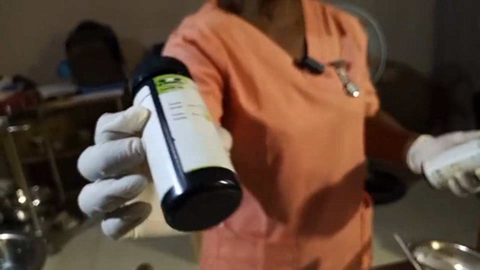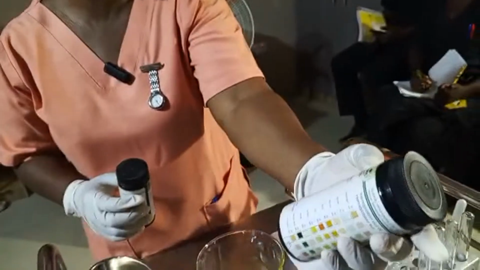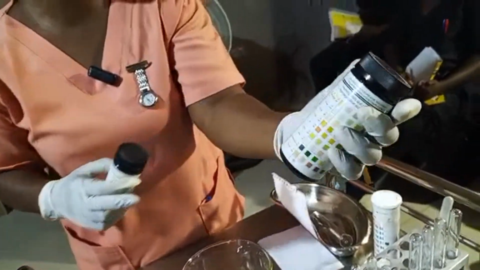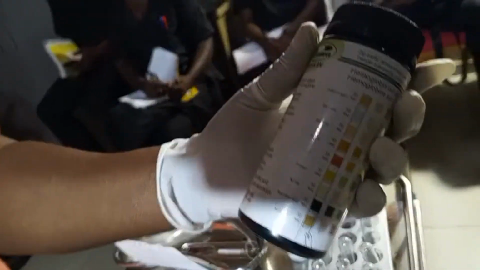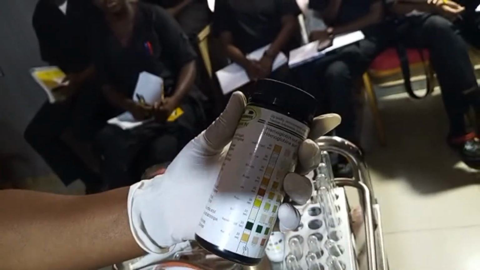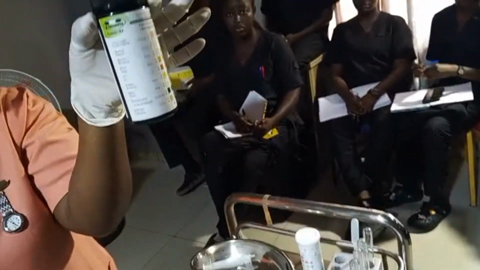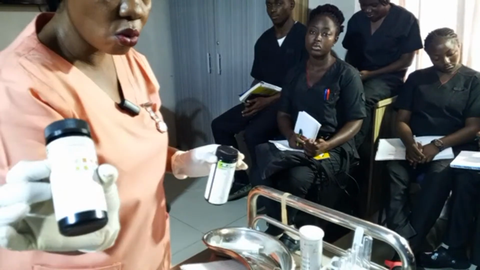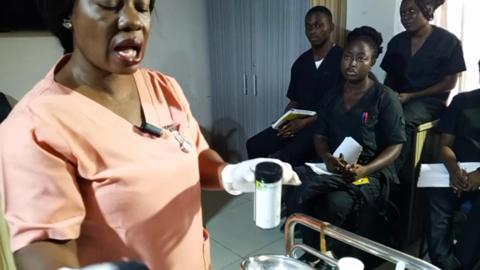Most times I like using this because it has a lot of properties that you can test. It has pH, it has protein, it has nitrate, ascorbic acid, ketones, glucose. So you can test almost 9 chemicals here with one strip. And you can use only 2 if you are using this Combi 2. This one is for glucose and protein.